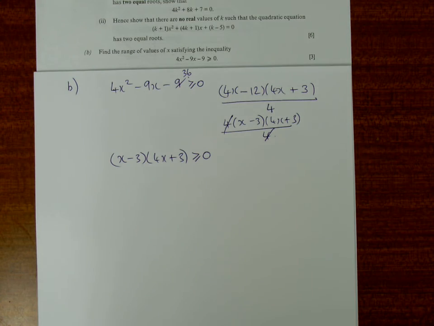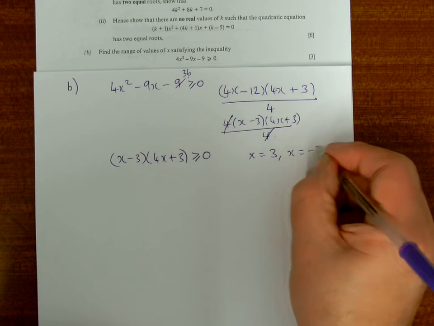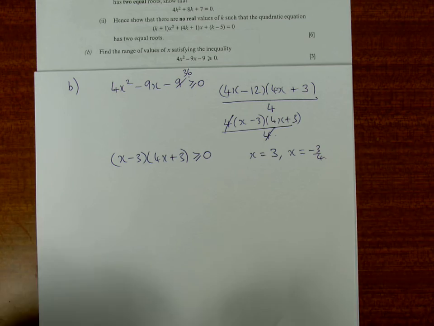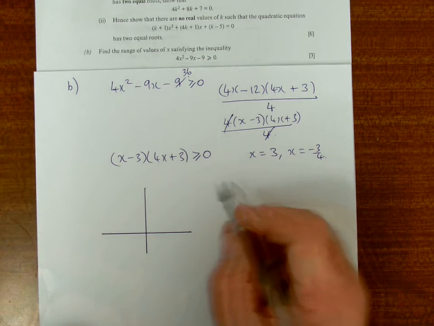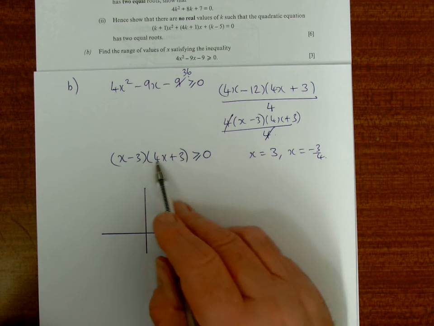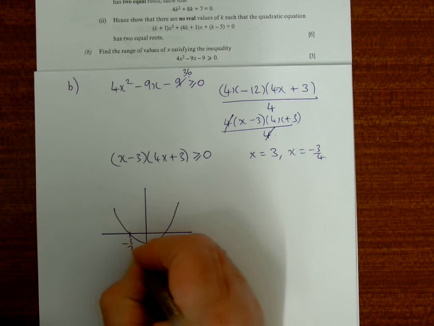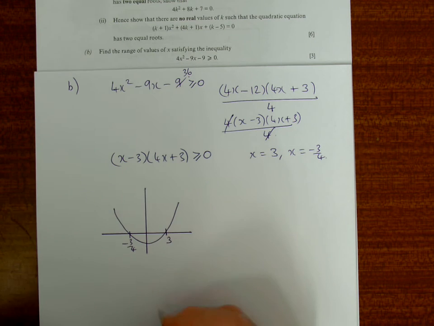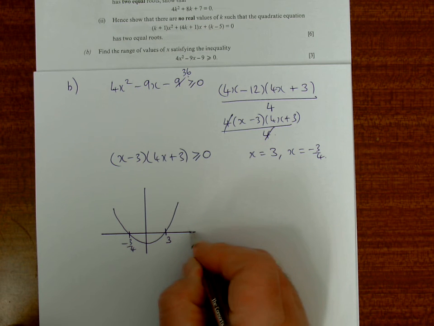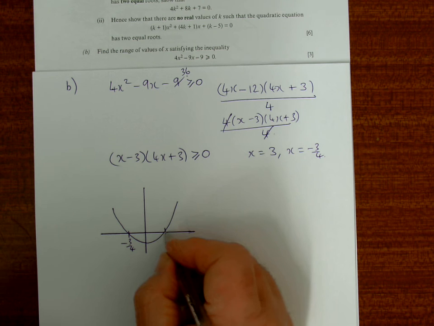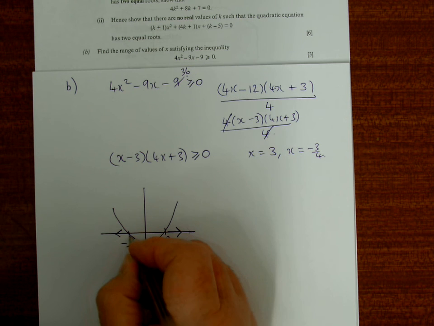So I've got my key values. Key values then will be x is 3 and x is minus 3/4. Okay, there are the key values. So I need a sketch here to see the range of values of x. It's a positive quadratic, so it's a U shape. Let's cut in at minus 3/4 and cut in at 3. So I want to know where this curve is greater than or equal to 0. This line here is where it's equal to 0. So greater than or equal to 0 is above the axis. So it's above the axis, on this side of 3 and this side of minus 3/4.